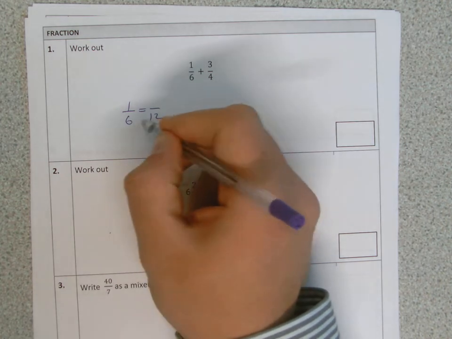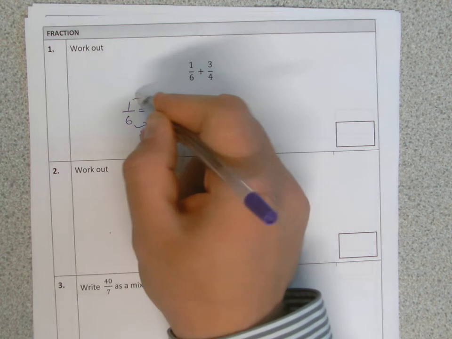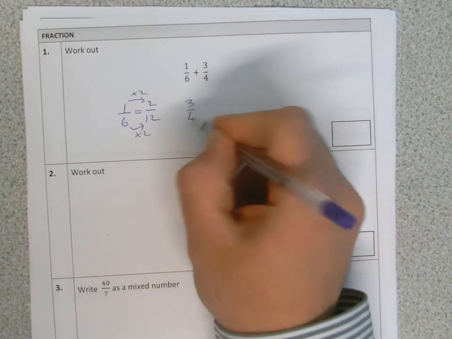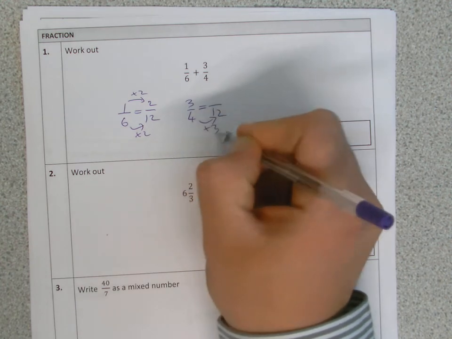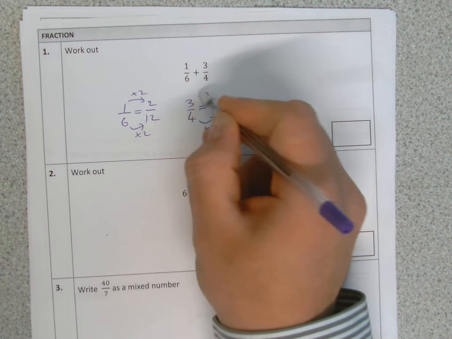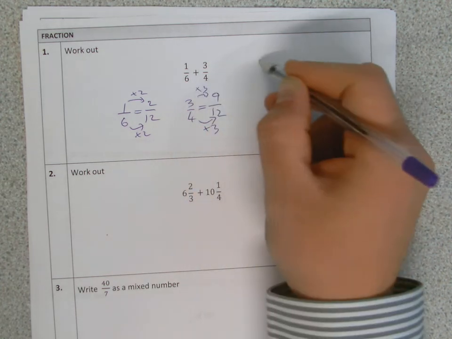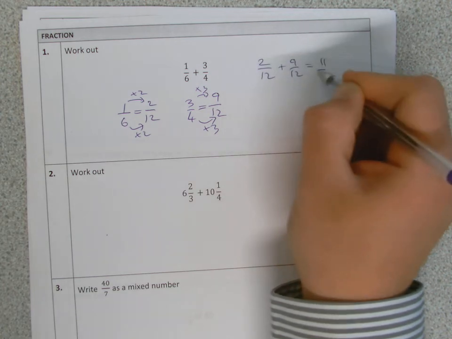So to change that to 12, you're timesing it by 2. So you've got to times the top by 2, and end up having 2/12. Same then here, 3/4, let's change this to 12. 4 goes into 12, of course, doesn't it? 3 times. So you times the top by 3, and you get 9. So we're actually adding 2/12 and 9/12, which is 11/12.